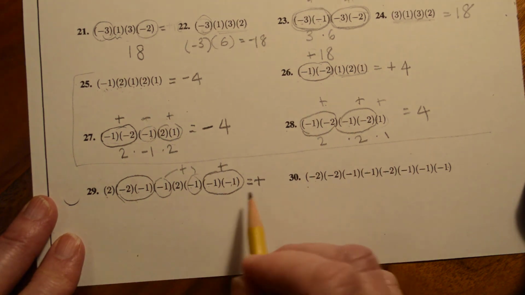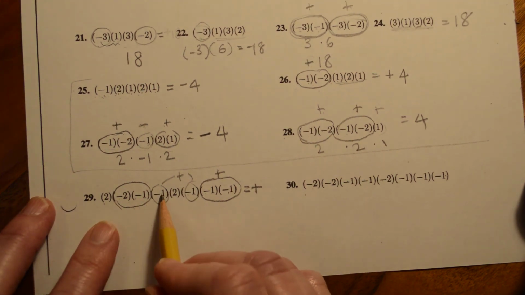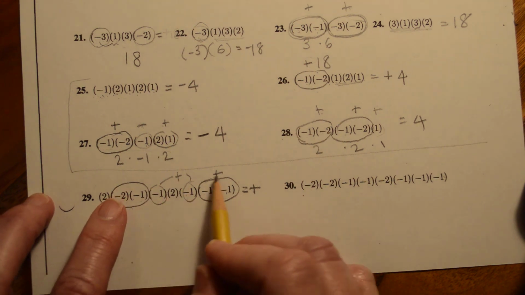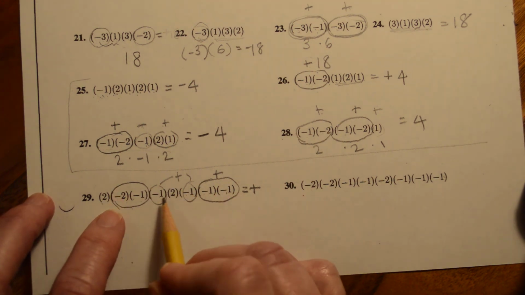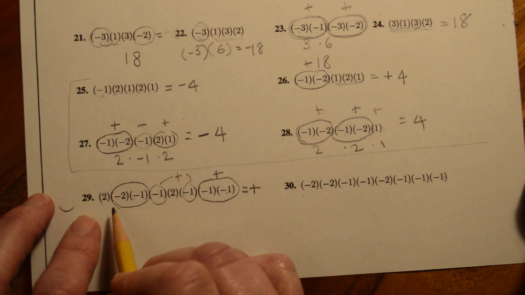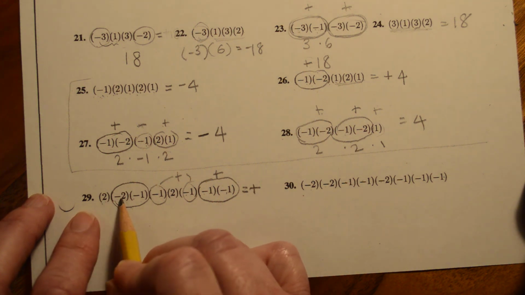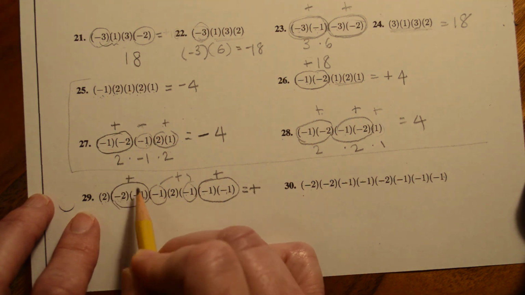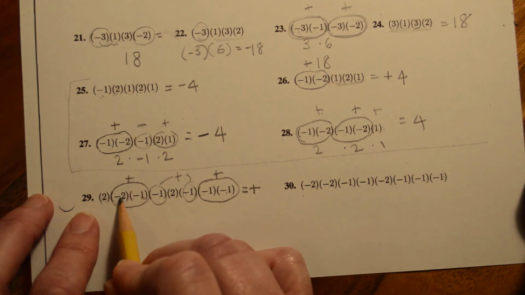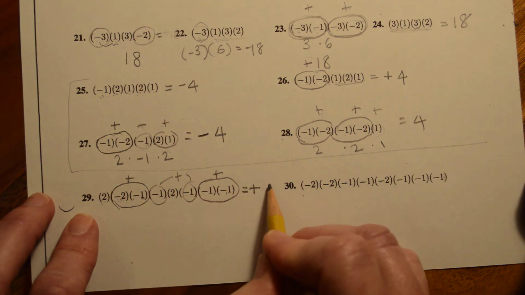Now I'm just going to go through and focus on the number parts. I can ignore all the 1s. I've already accounted for their signs, and they're not going to do anything to change the product. So I'm just going to go through here. This is a 2 times another 2. Again, I've already accounted for the sign in this. I've paired them together to make that positive. So 2 times 2 is 4, times 2 is 8.